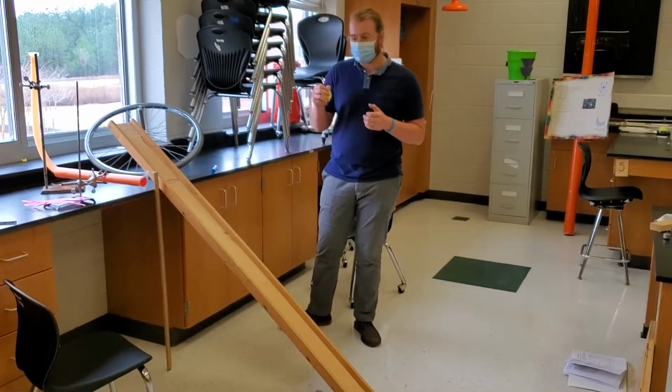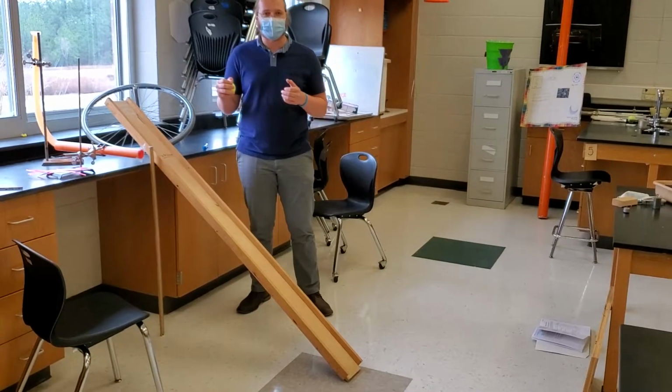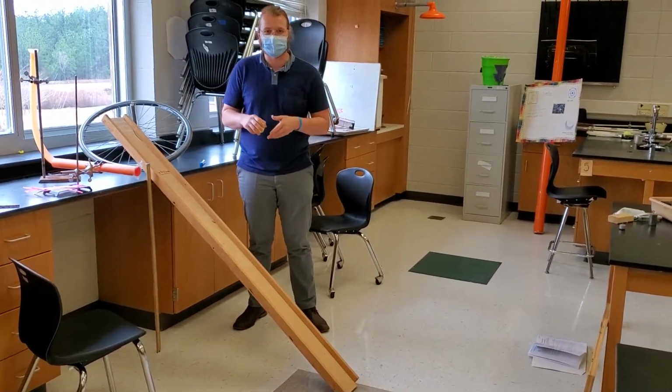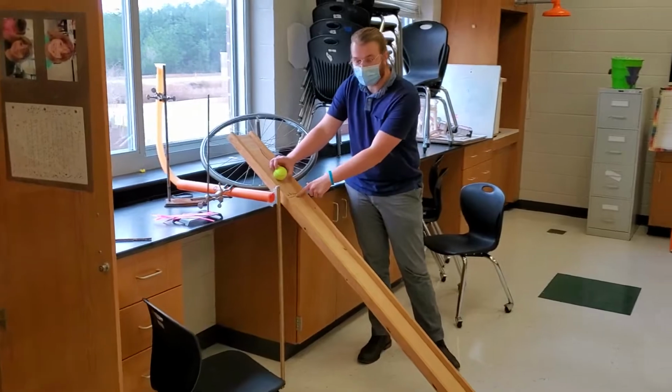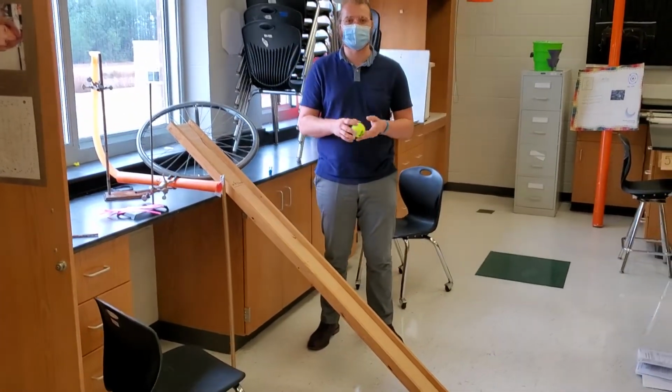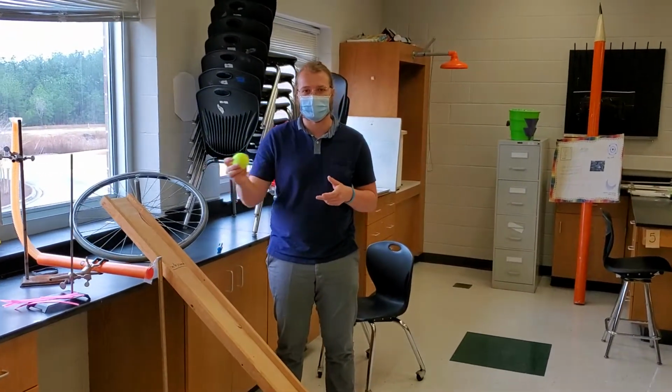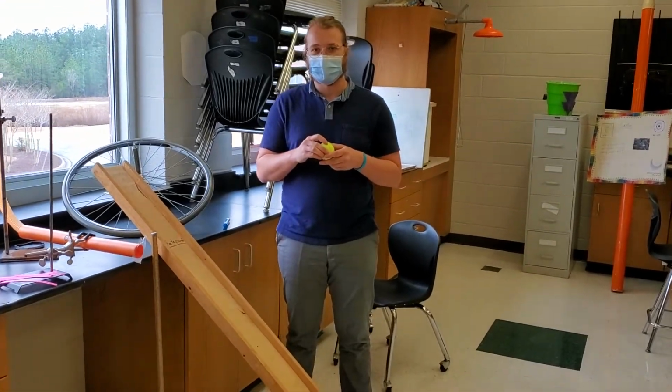Good, so hopefully you got that right. Me and Mr. Perkins timed it a lot, and we got 0.7 seconds. So this ball traveled 1.5 meters in 0.7 seconds. So what acceleration did you get for this ball? We're rolling.